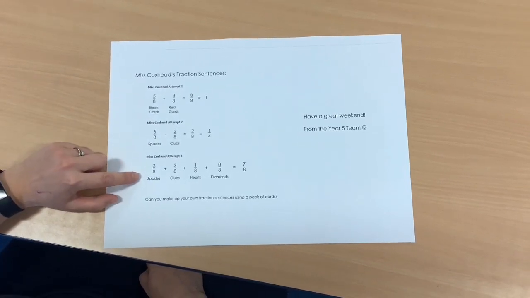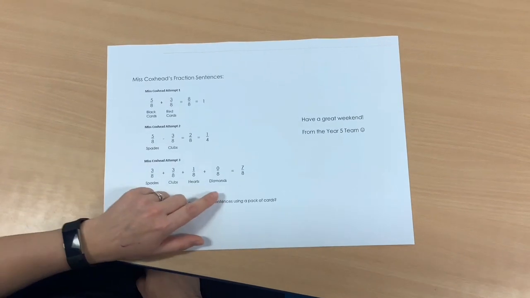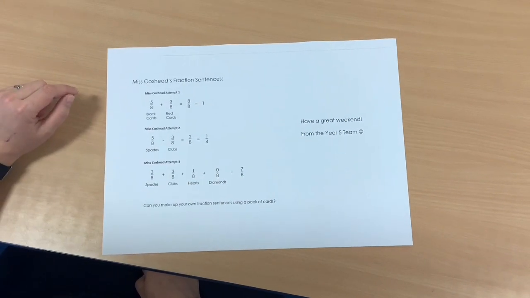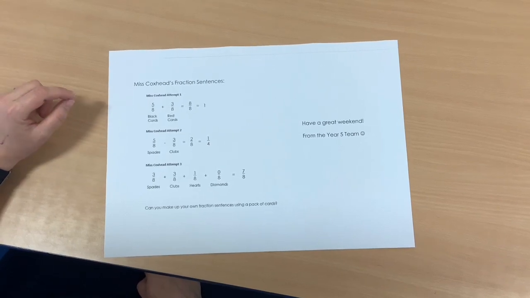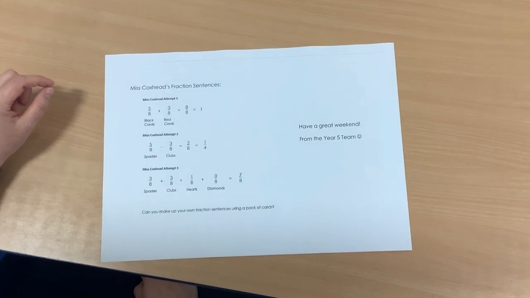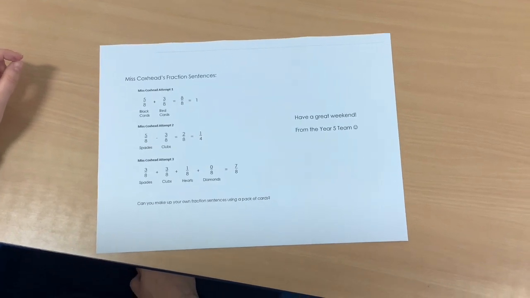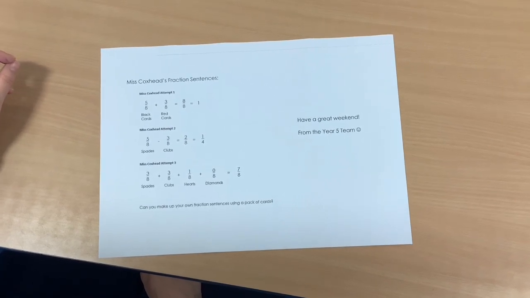And then for the third one, we added together the fraction of the 4 different suits, and we came up with 7/8. Now, we didn't come up with 8/8, which is the whole one. So if you were watching the video carefully, maybe you could work out where that last eighth went. And then you could have fun making up your own fraction sentences and upload them to the blog so we can see what you've been getting up to.